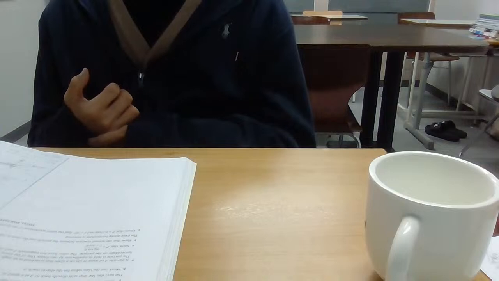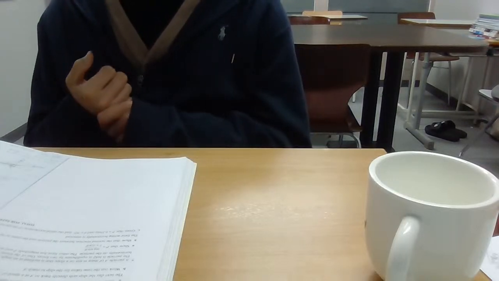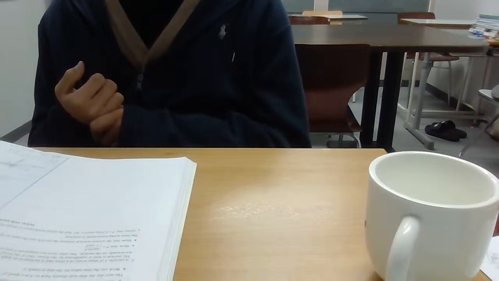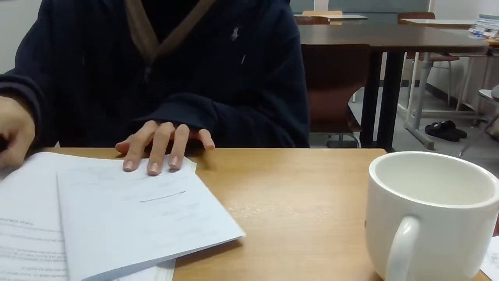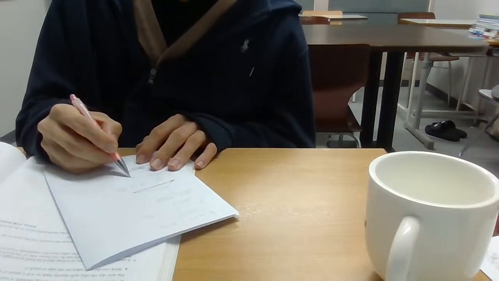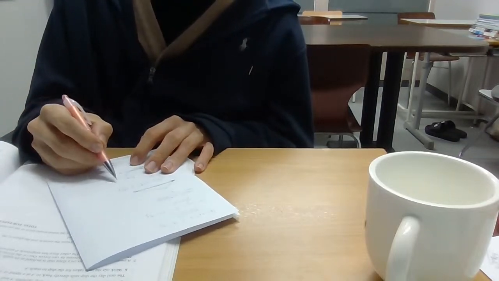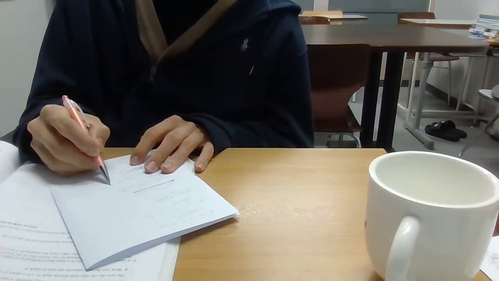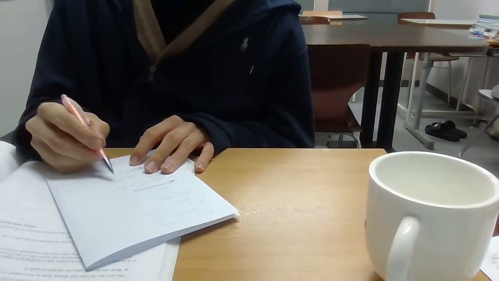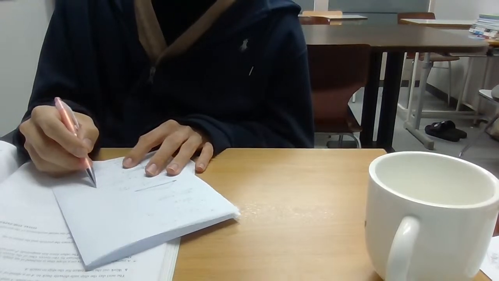mg cos theta plus mg sine squared theta over 1 plus cos theta, which might be P sine theta. P sine theta equals mg sine squared theta over sine squared theta times 1 minus cos theta.